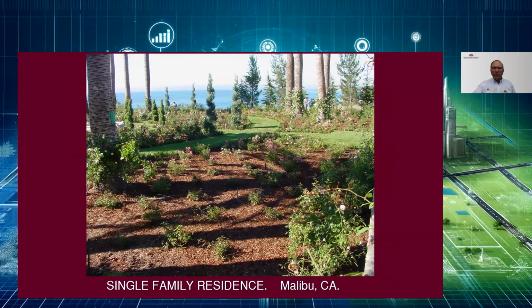Here's another single family building the on-site system into the landscape. This is in Malibu, California, nice place. But the on-site wastewater system, where basically the water goes after it's been treated, is now part of the landscape.